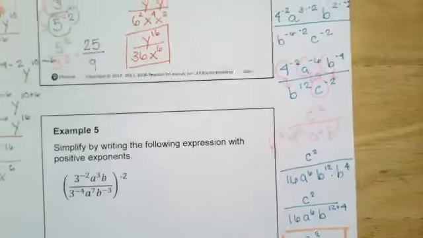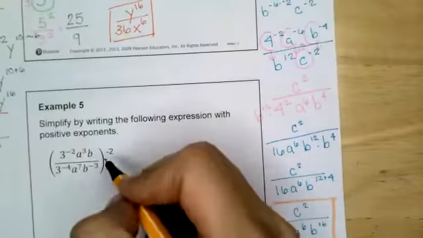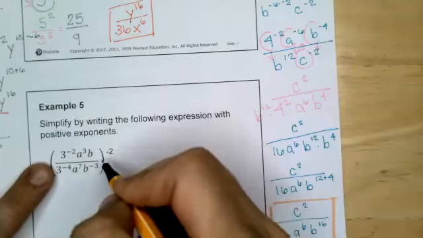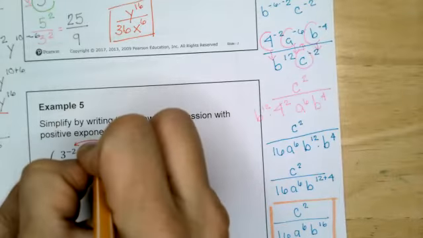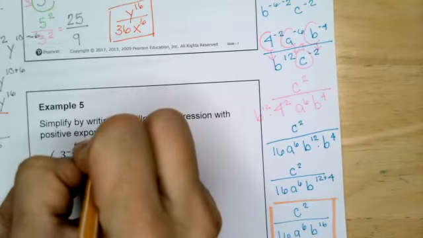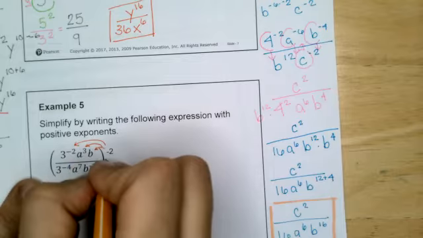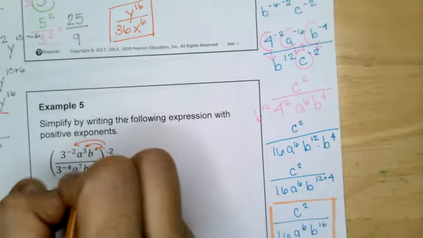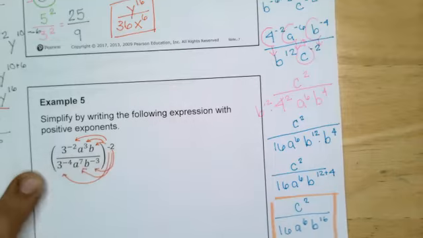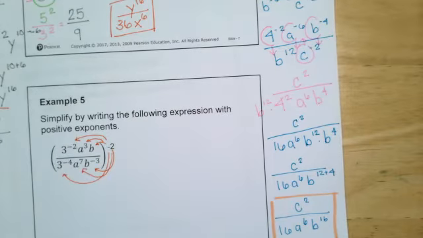All right, here we're just, again, distributing the negative 2 to everything. So it's going to be 3 to the power of negative 2 to the power of negative 2, A to the 3rd to the power of negative 2, B to the power of negative 2, C to the negative 4th to the power of negative 2, A to the 7th to the power of negative 2, and B to the negative 3rd to the power of negative 2. Just distributing that negative 2.